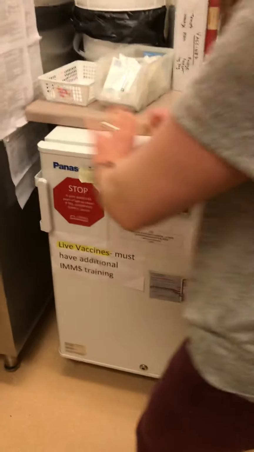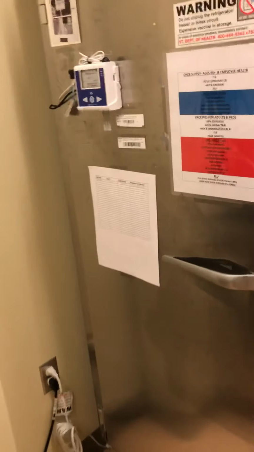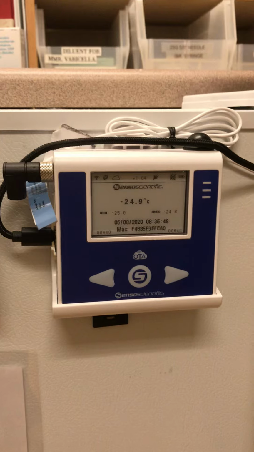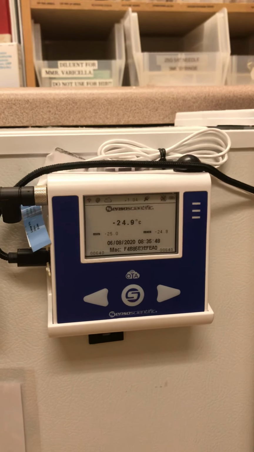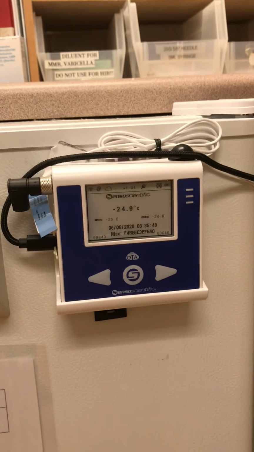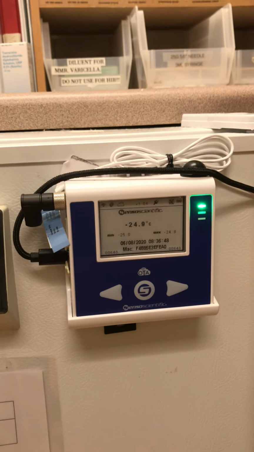And then over here we have our fridge and our freezer. Both of them have temperature readers on them. This company, Senso Scientific, automatically uploads the temperature to a website, so we can monitor the temperature remotely.